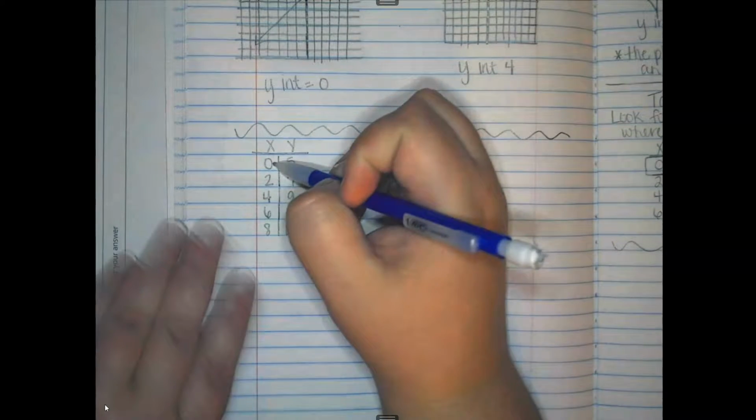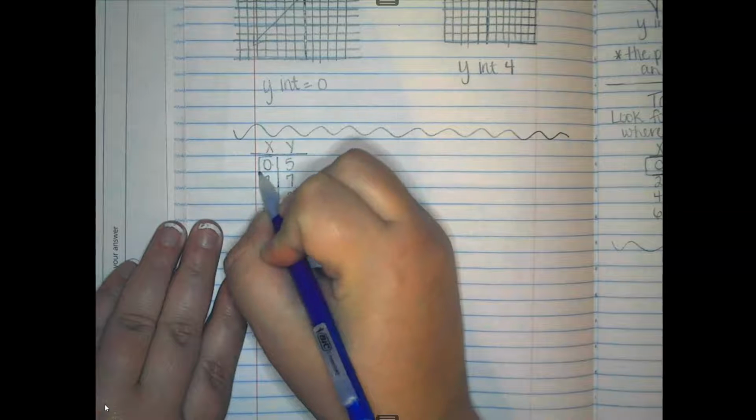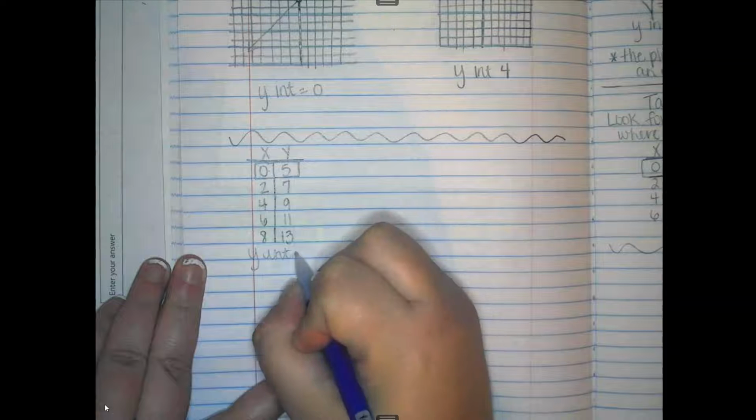Alright, so to find our y-intercept, we are going to look for our x where it's 0. So there's my x when it's 0, and what my y is with it. So my y-intercept for this graph, for this table, is 5.